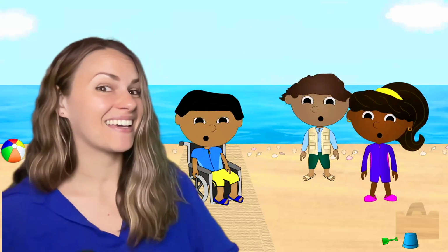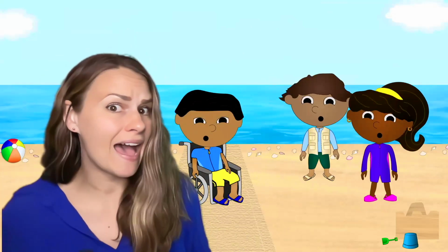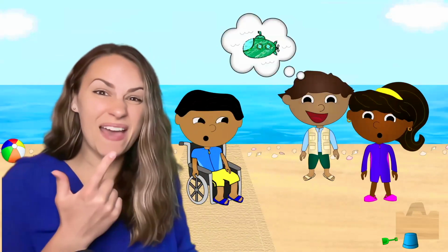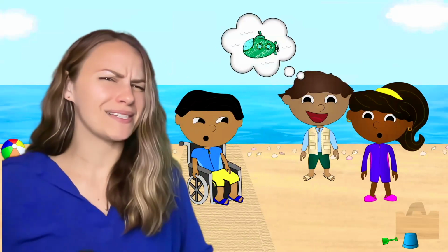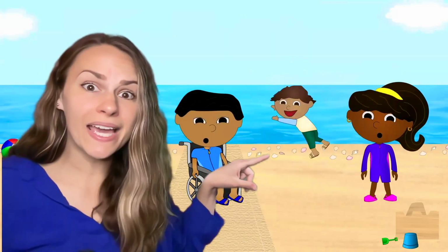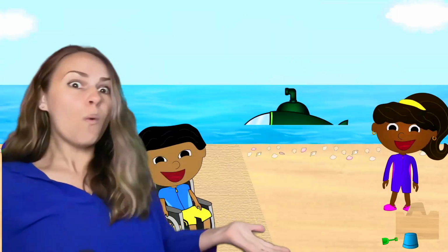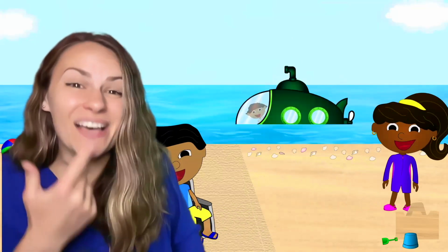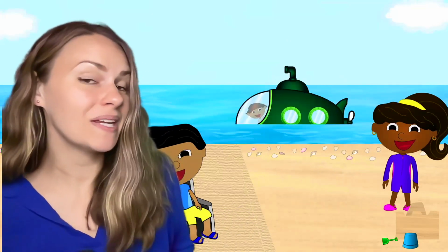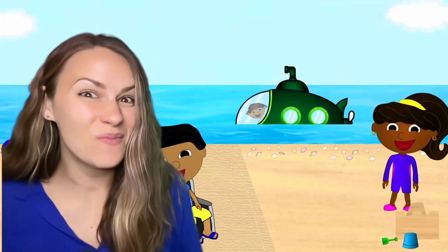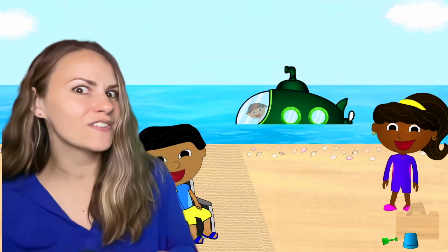Oh no! Into the ocean. Sinking. That was Shaun's favorite hat. What are we going to do? Sam has an idea. Is he thinking about a submarine? What is he doing? Where did he go? Whoa! Sam is in the submarine. So you can call it a submarine or just a sub. I bet Sam wants us to go into the ocean and search for Shaun's hat.